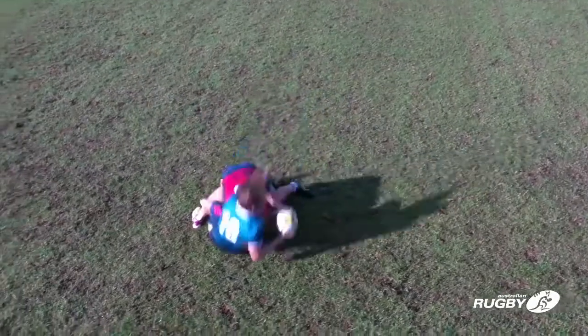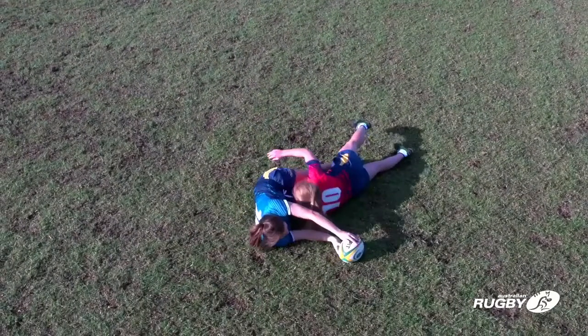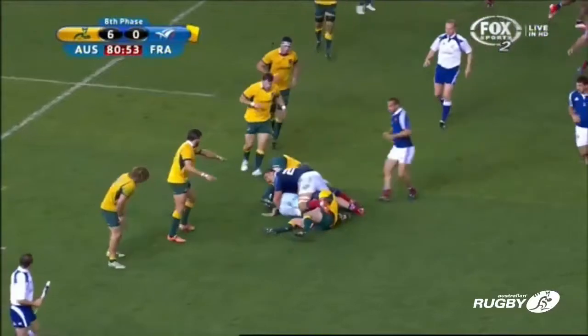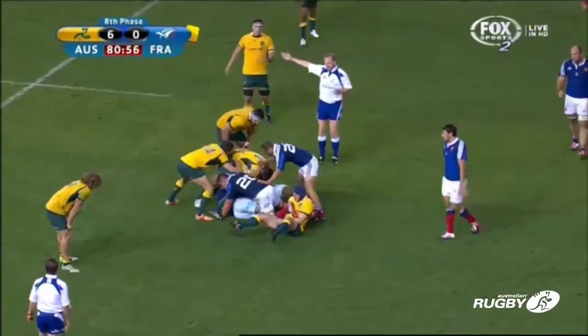If they're in open space, the tackled player may also release the ball, get to their feet, pick the ball up and continue running.